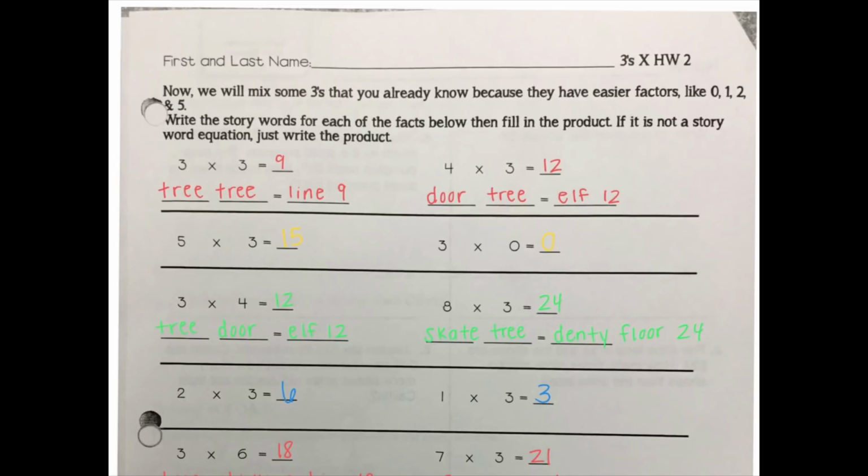First row. Three times three equals nine. Four times three equals twelve. Five times three, this is when you just have to count by 5s, 5, 10, 15. 3 times 0 equals 0. You should know the 0 property. Any number times 0 equals 0.